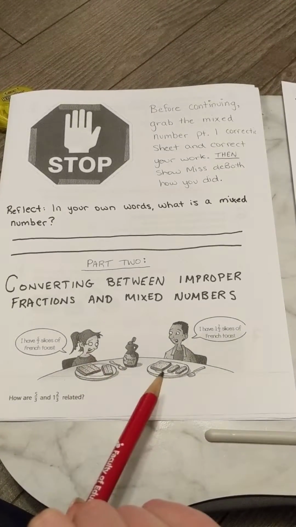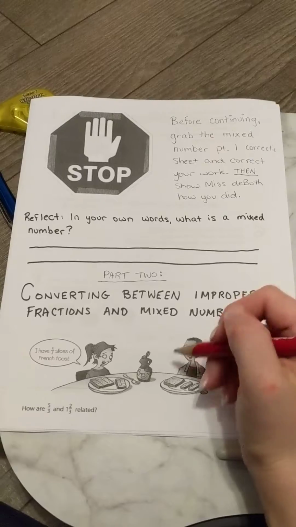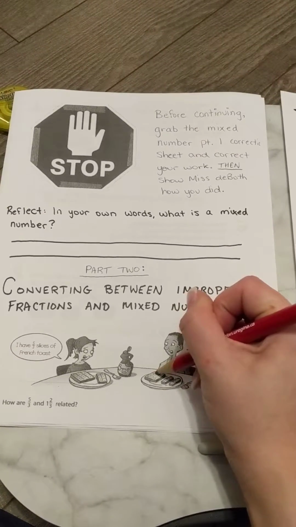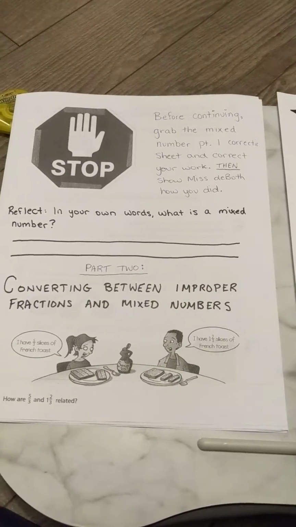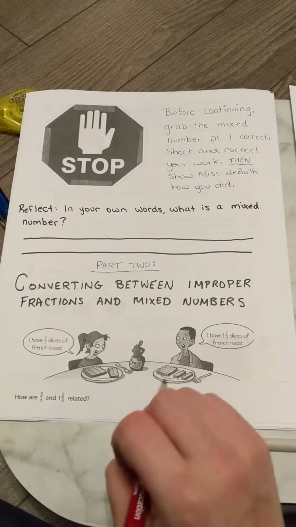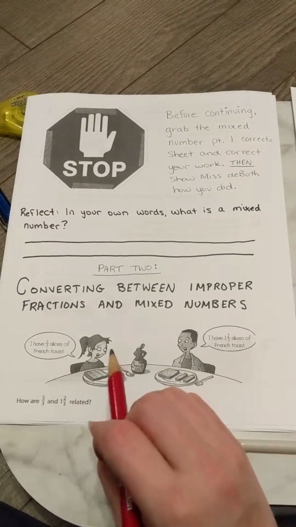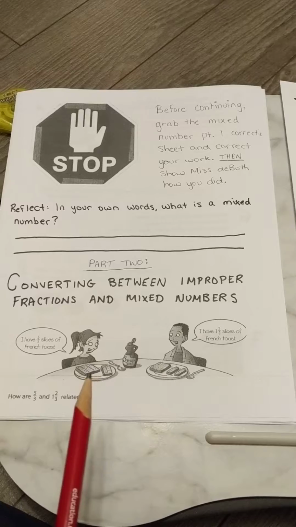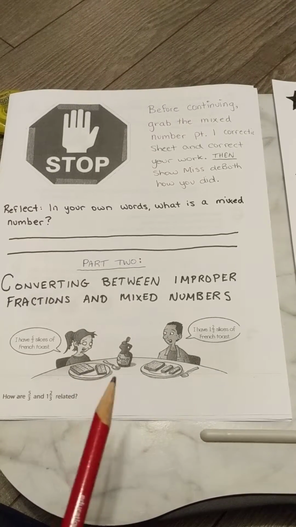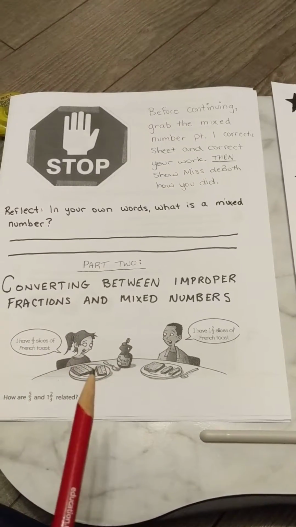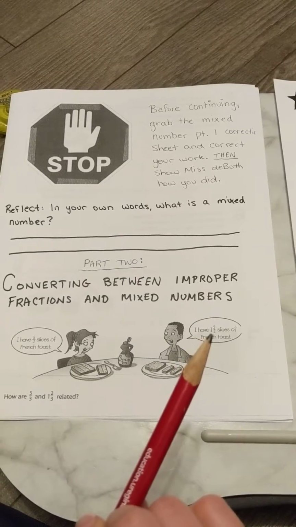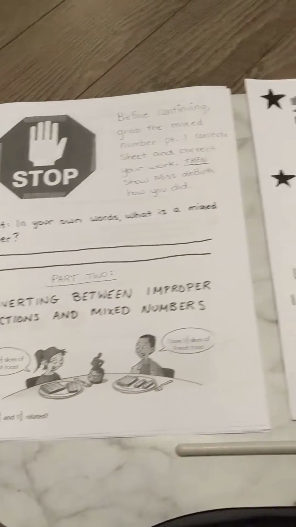If we were to separate this man's toast into 3, it would be the same amount. So today we're going to learn how to switch our improper fractions, like 5/3, into a mixed number, like 1 2/3.